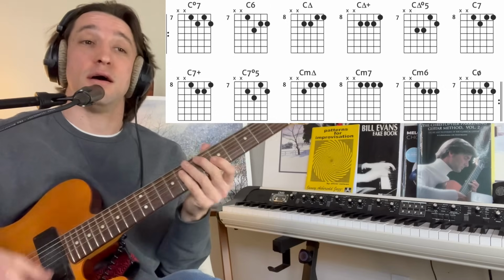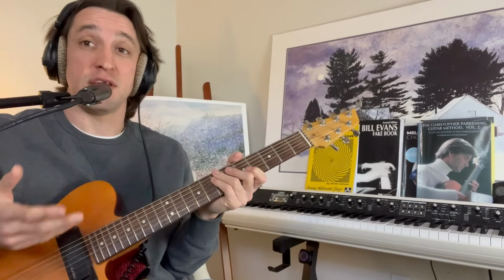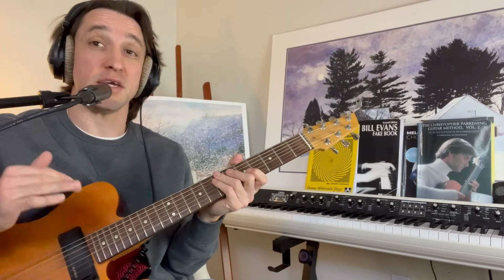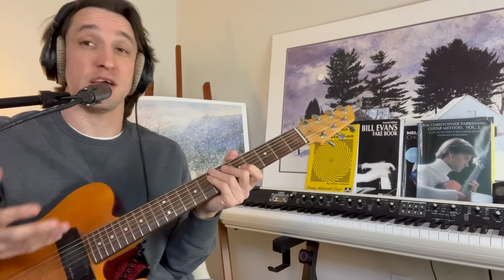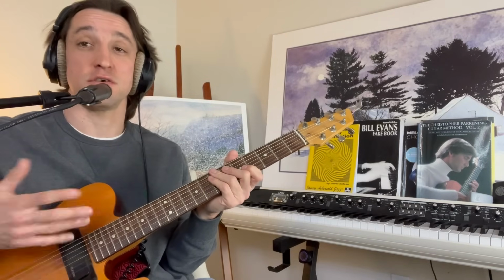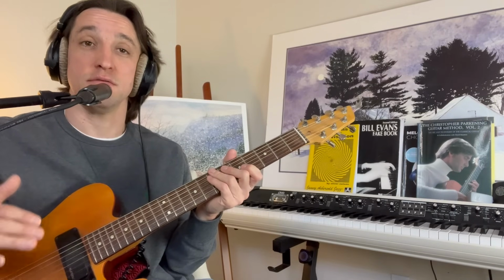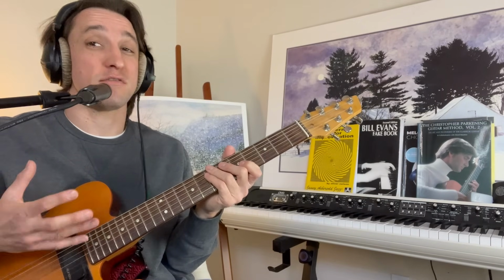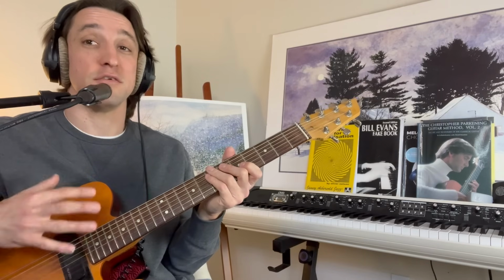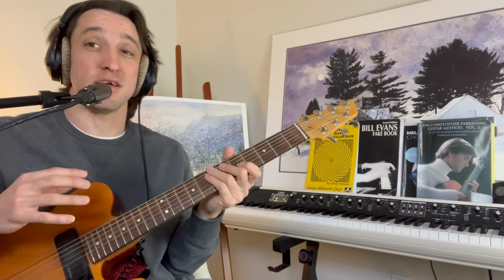Anywho, we've got to keep going. It's now time for the final string set, the EADG string set. We're going to do the same thing, the V-2 chords, all those inversions, all these shapes, all these chords, oh my god. But on the bottom 4 strings, EADG. I would say this is my favorite set of V-2 chords. This string set is the juice.